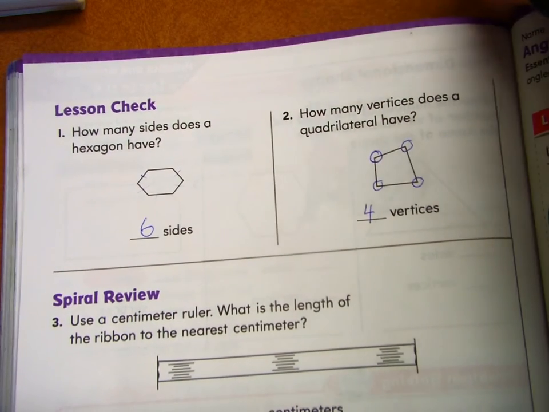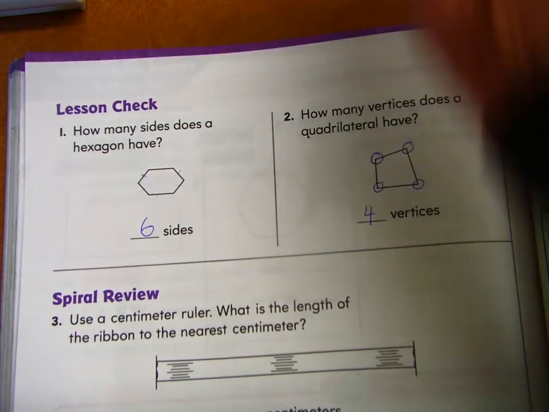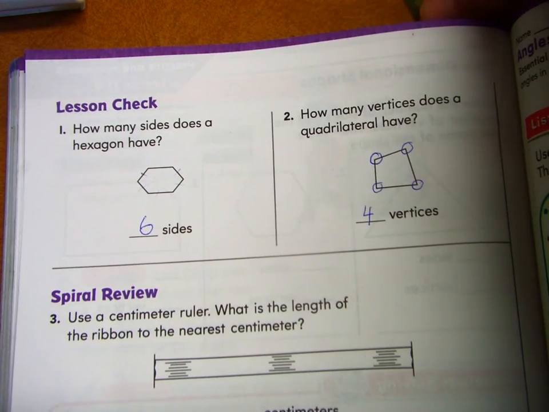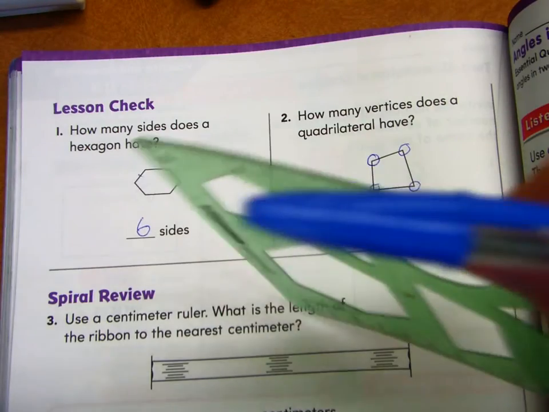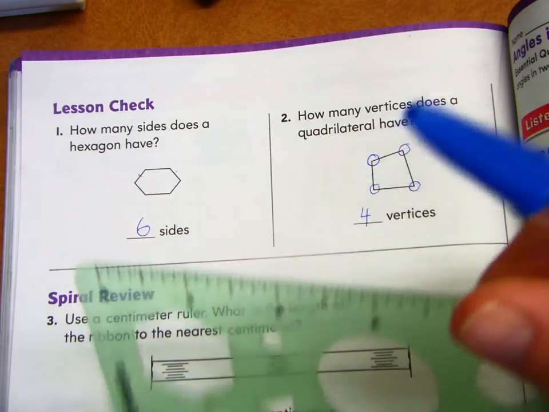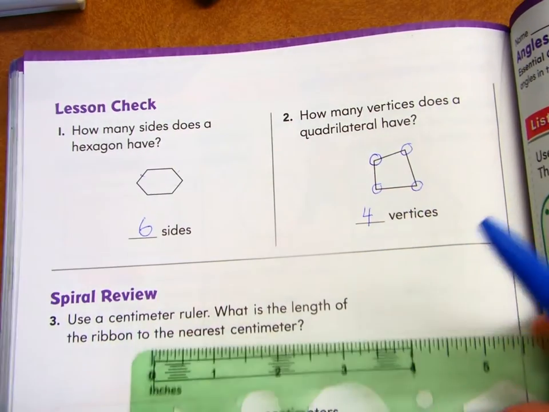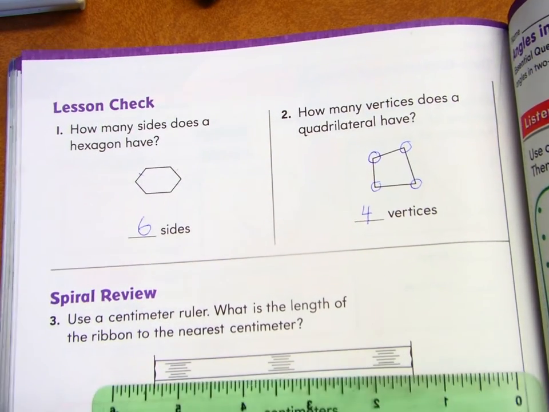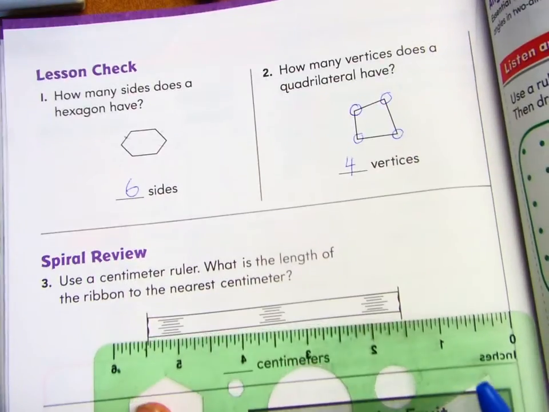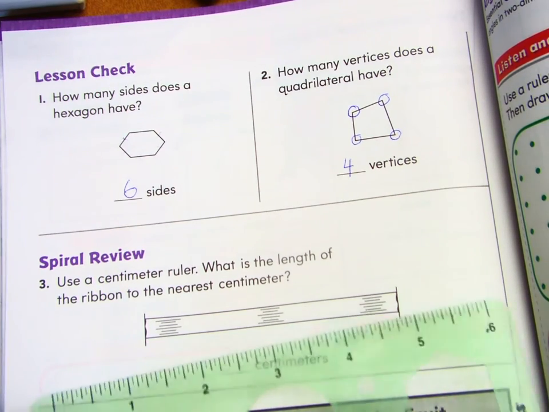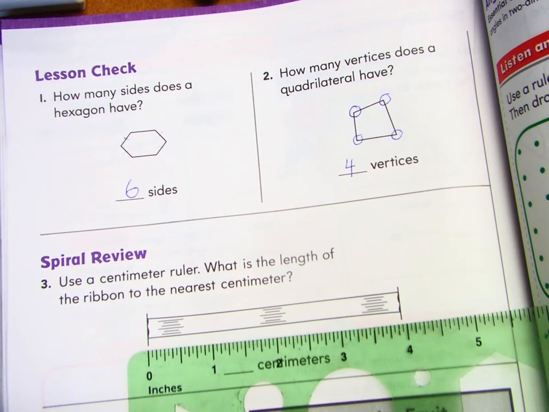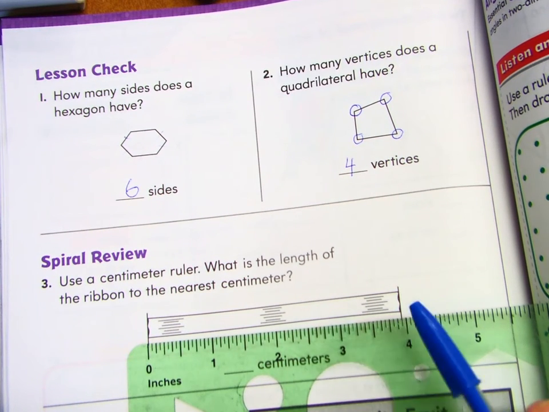What do you need for this one? Use a centimeter ruler. I gave you these, right? What is the length of the ribbon to the nearest centimeter? Well, if you go like this, see my numbers were backwards here? Then I turn it like this. And I don't want to start with the 1. I want to start where the 0 goes right there.